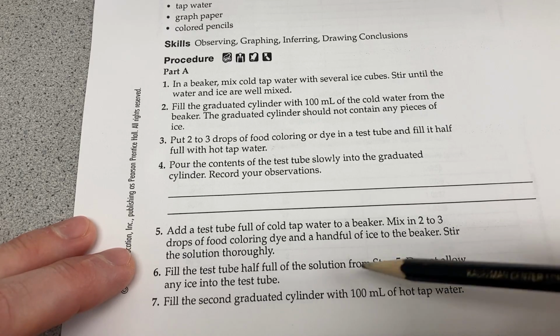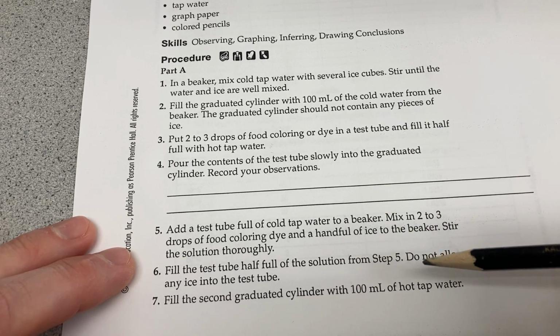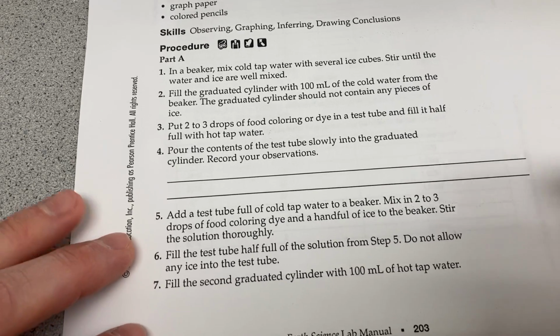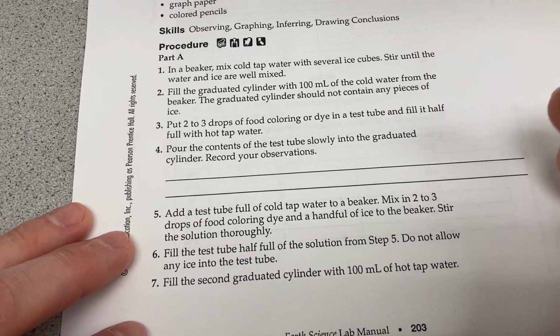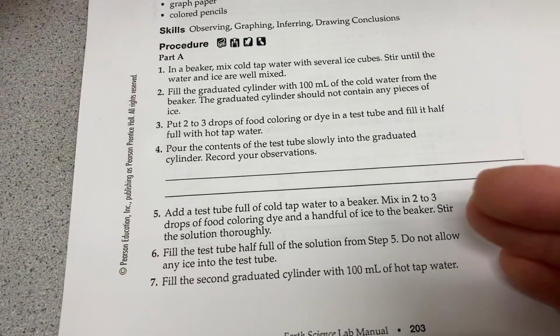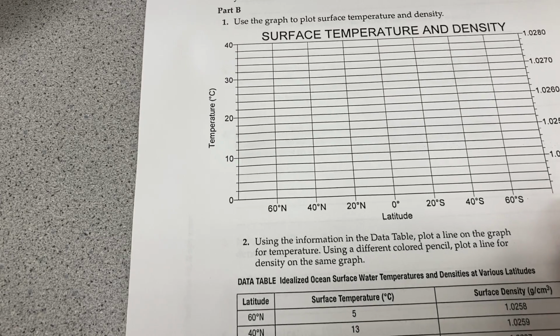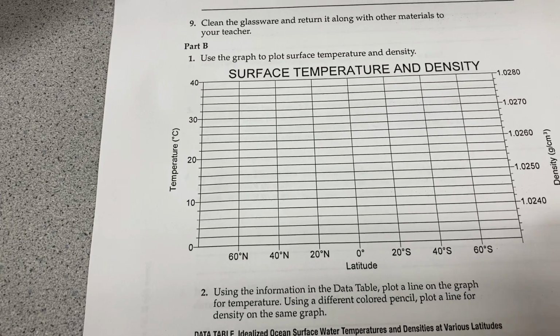Then we're going to reverse the whole procedure. We're going to get some hot water and dye some colder water, and put the cold water on top of the hot water and see if there's any effect. After we're done with that, in our observations, we're going to do a little graphing of what happens with surface temperatures and densities.